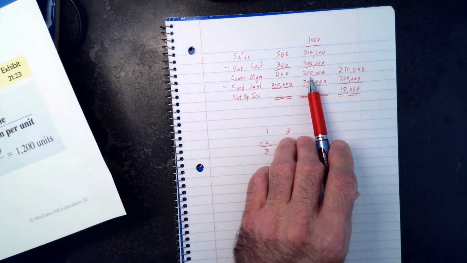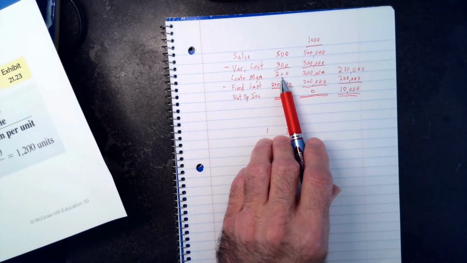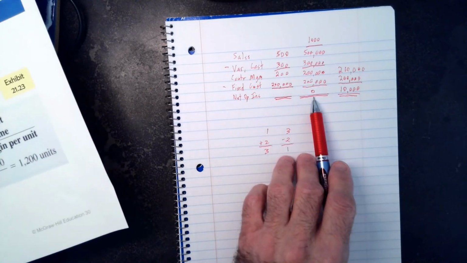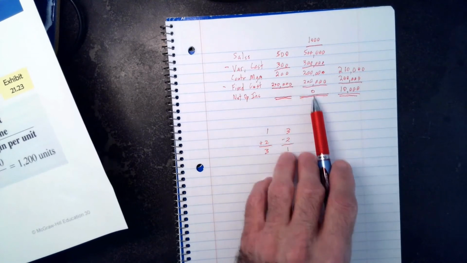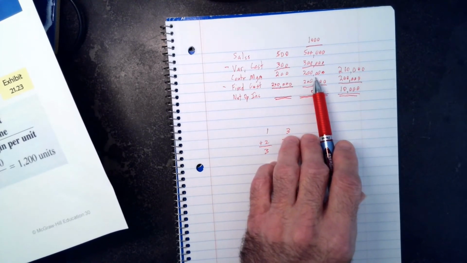Oh, wait a minute. Let's think about that for a second. This is $200 per unit for my contribution margin, okay? And I want to know how much I would have to sell to break even for my contribution margin over here, because I know if I go upwards and add, I get 200,000.